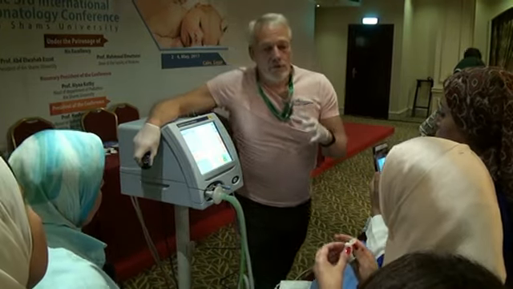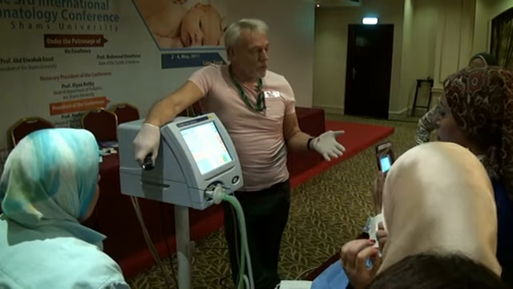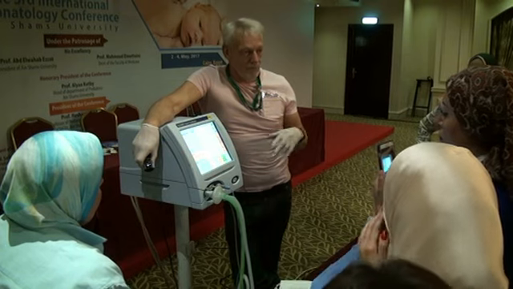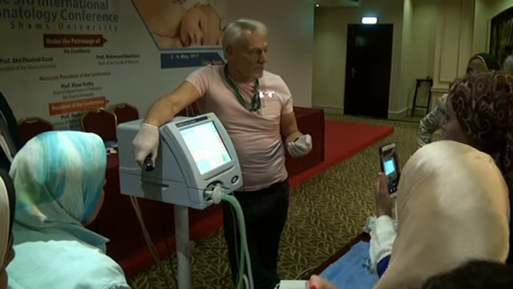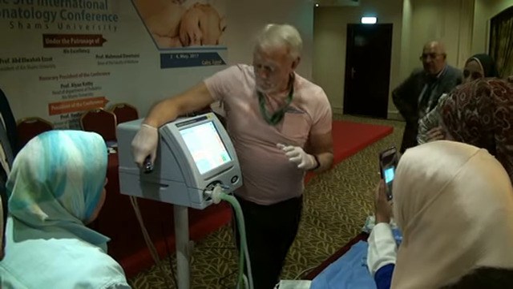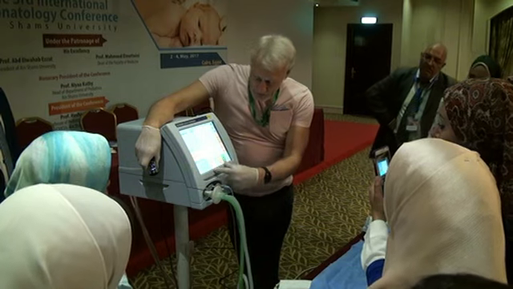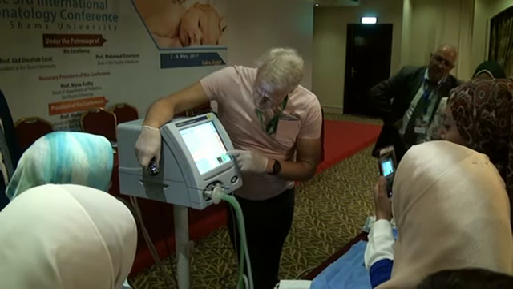So this is where in oscillation we do exactly the same as in conventional, which is the stepwise recruitment. Do you all do that with oscillation? Yeah. And it's exactly the same. It's no different. But you don't touch the frequency. You don't touch the delta P.